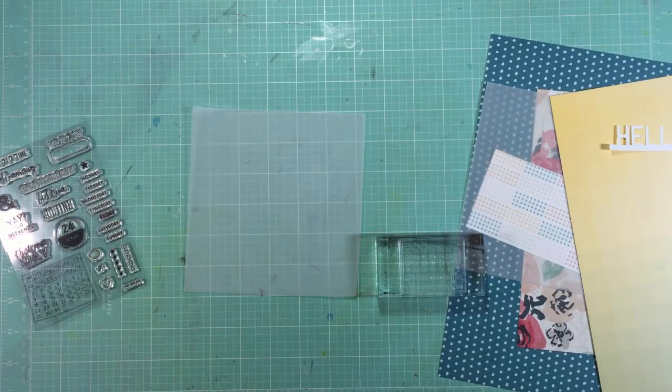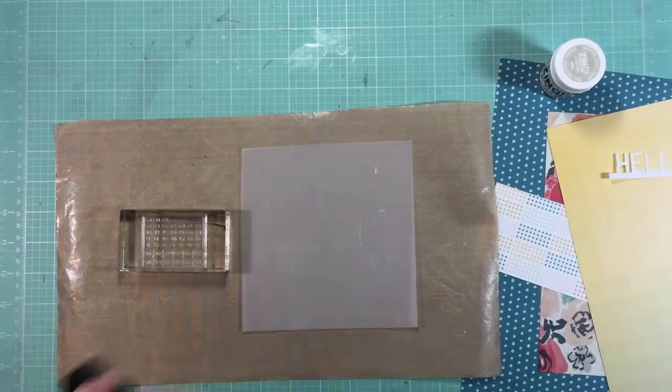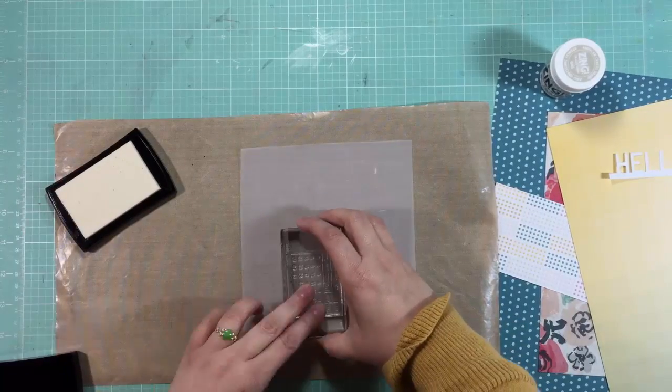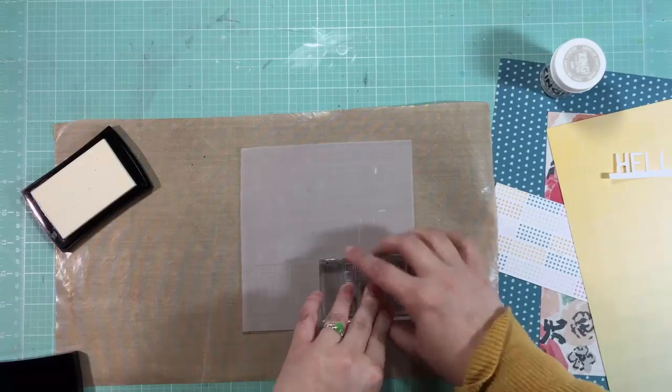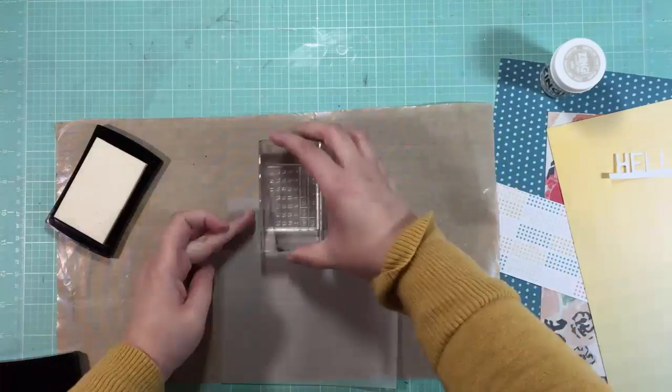Here I was looking for my embossing powder. I actually could not find it anywhere, so I went out and bought some. Good excuse to go to the craft store. I just ran out and got some white embossing powder because it's something I use often. I don't know what happened to it, but I couldn't find it anywhere.